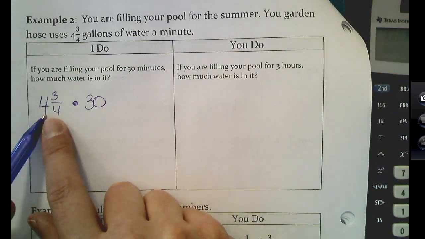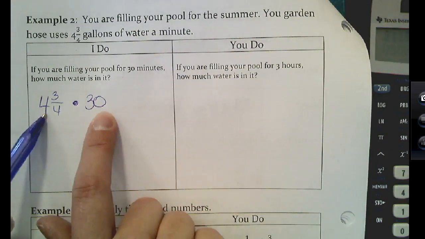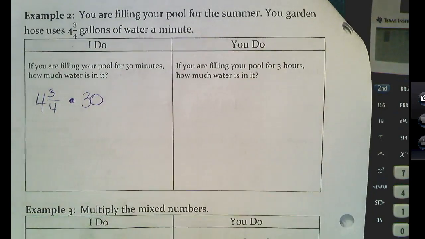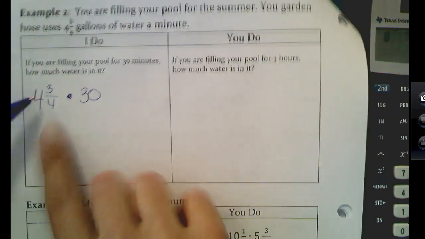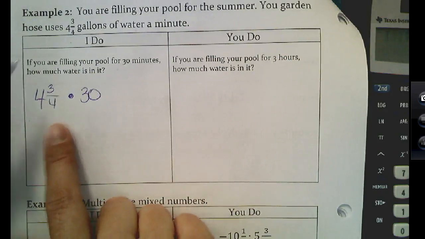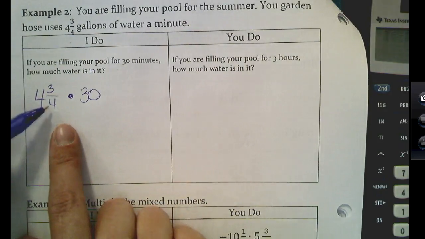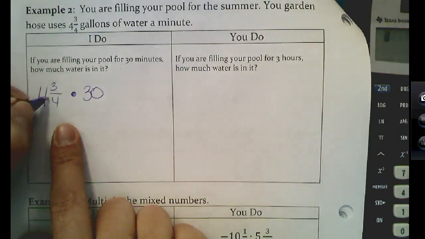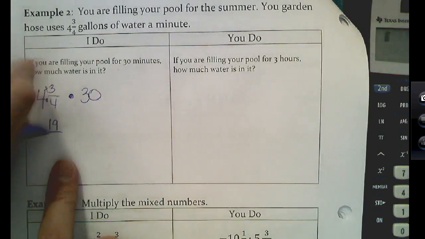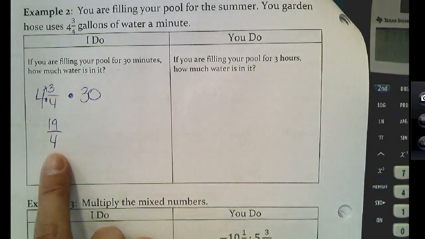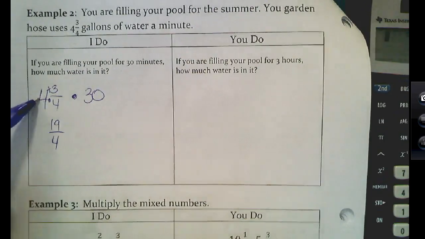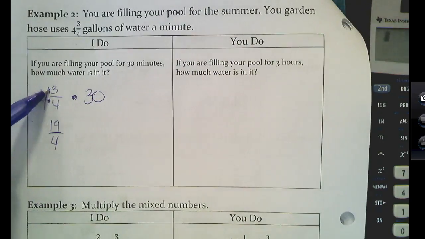So we have 4 3/4 and we want to multiply by 30. In order to multiply fractions, we actually have to write them as improper fractions first. So this first fraction right here is what we call a mixed number. We want to turn it into an improper fraction. So what's 4 times 4? And what's 16 plus 3? 19. So I'm going to go ahead and rewrite that as 19 fourths. And the way we got that was 4 times 4 is 16, plus 3 more is 19.